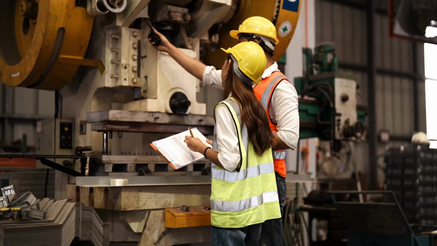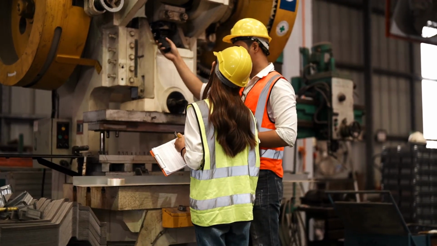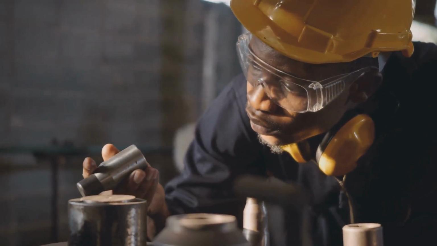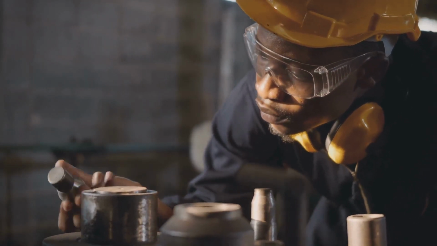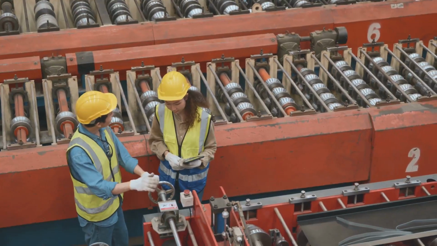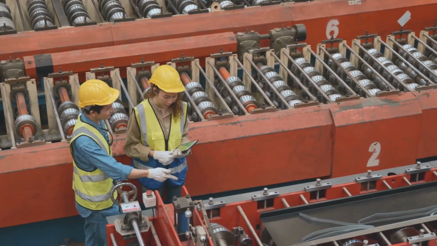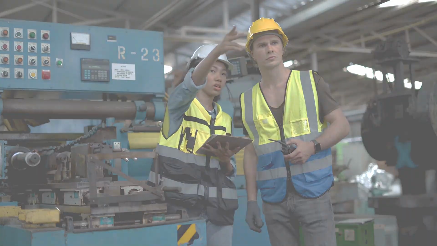For each step, identify what could go wrong. Consider physical hazards, chemical exposures, environmental conditions, ergonomic factors, tool and equipment hazards, and human factors. Remember to ask workers who perform the job regularly. They often know hazards you might miss.